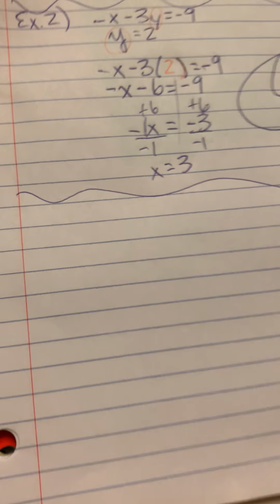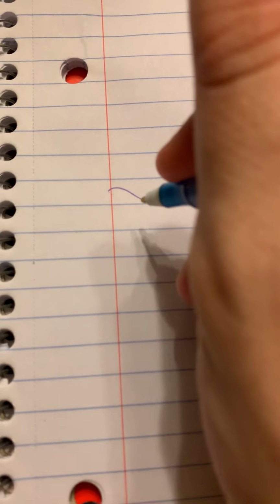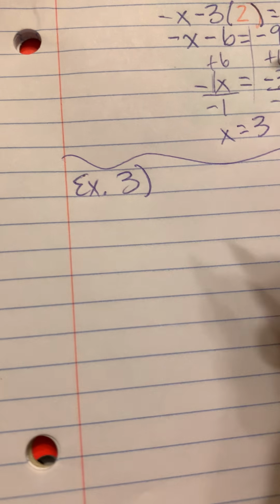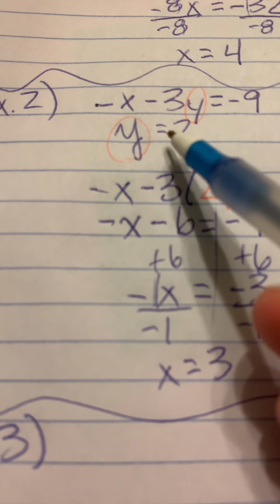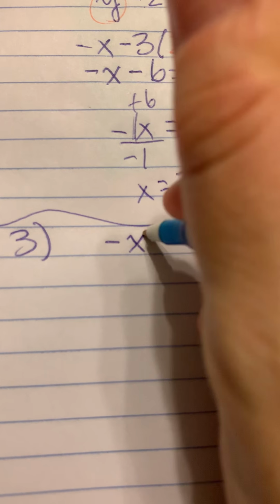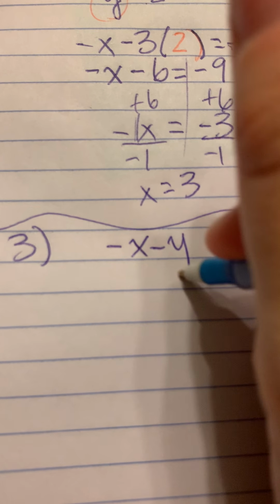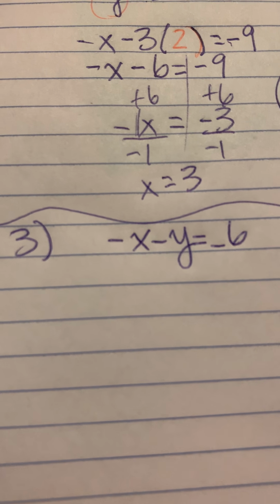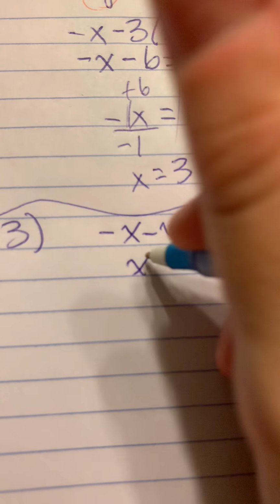If they give you another problem, this one's going to be pretty similar. I just don't want you to get tripped up. In this example, they give you the x value instead of the y value, but we can still do the problem the same way. Negative x minus y equals negative 6. And then they tell you that x equals 1.